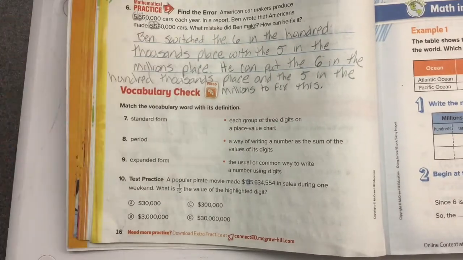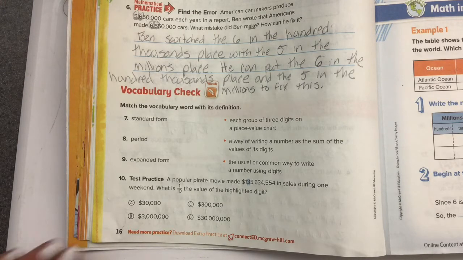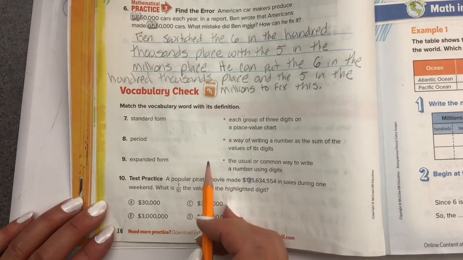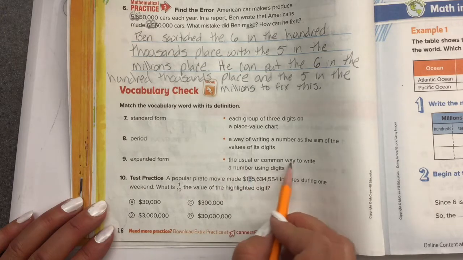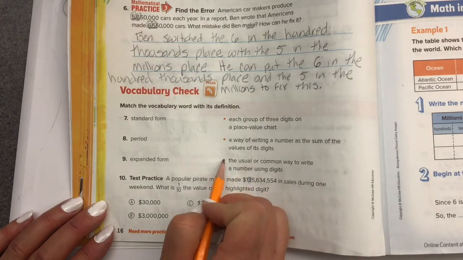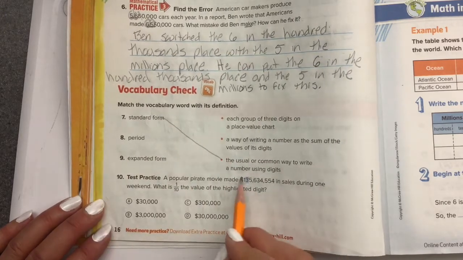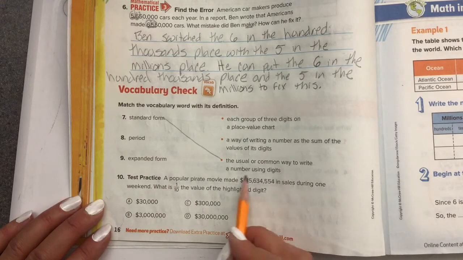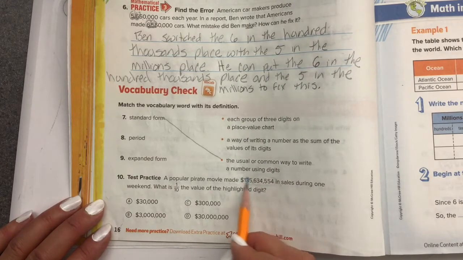Here's the vocabulary word, standard form. We can get this taken care of. Standard form is the usual way to write the number of digits. So that's if you're just writing a number like this. This is standard form, just writing the number out. This is how we're used to seeing it all the time.